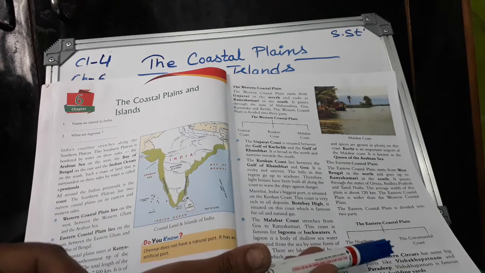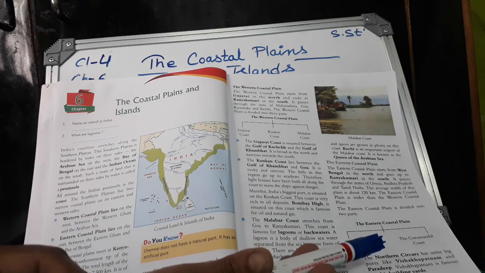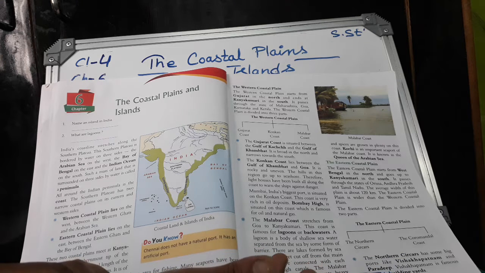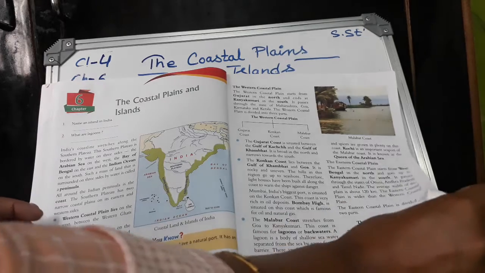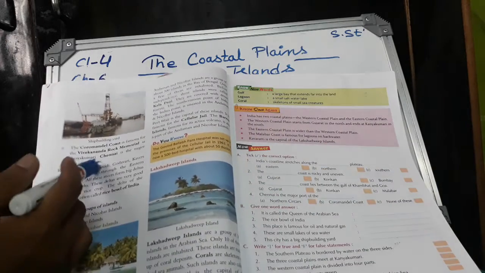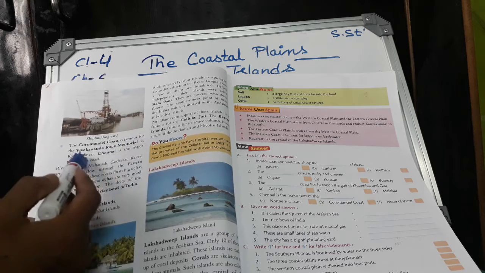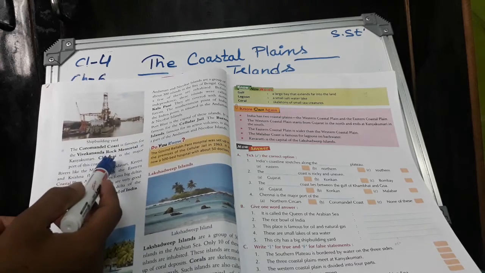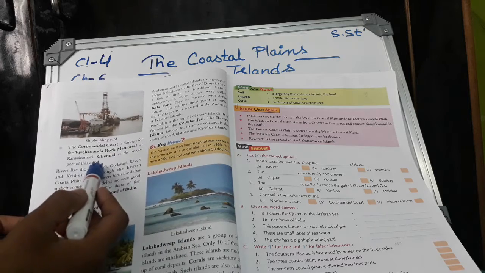the northern Circars and the Coromandel coast. The northern Circars has some big ports like Vishakhapatnam and Paradip. Vishakhapatnam is famous for shipbuilding yards. The Coromandel coast is famous for the Vivekananda Rock Memorial at Kanyakumari. Chennai is the major port of this coast.